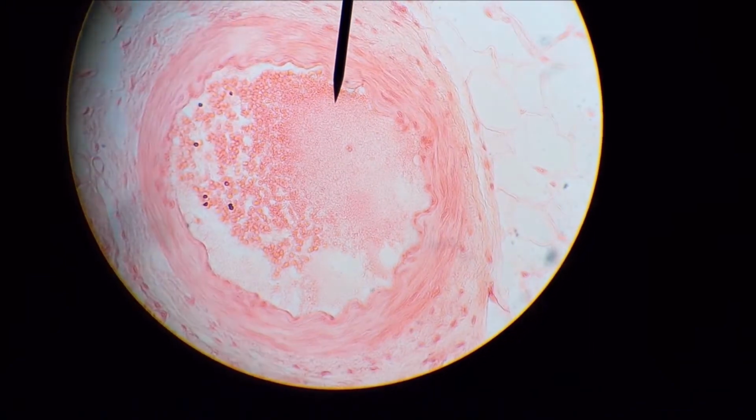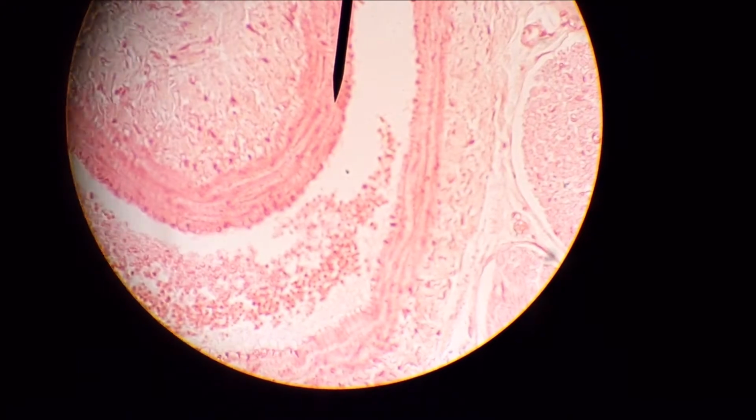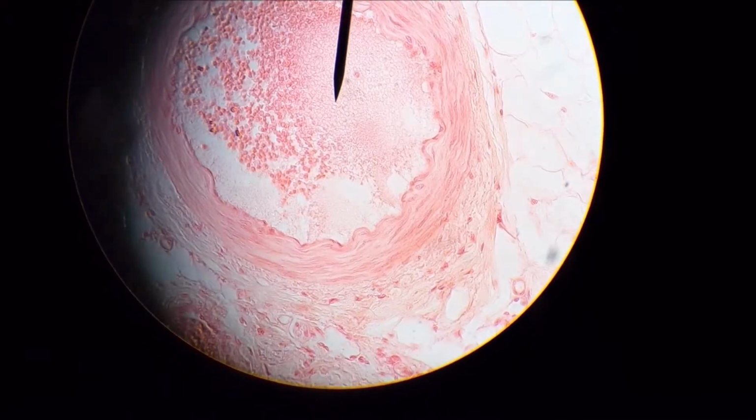So there's a nice artery, small size, and there's a vein. It's huge by comparison. Look at the size of that vein. And imagine this thing full of blood, right? Very large indeed compared to that artery. Whew. Well, there's an artery and a vein for you.